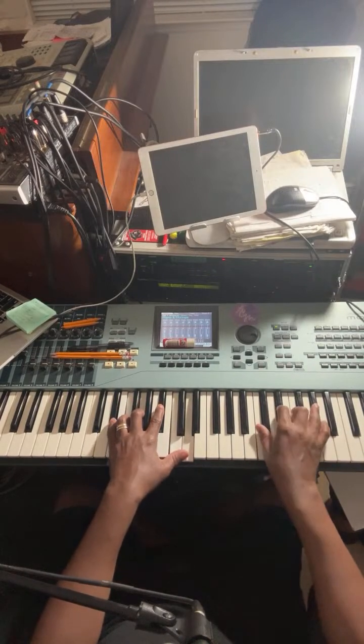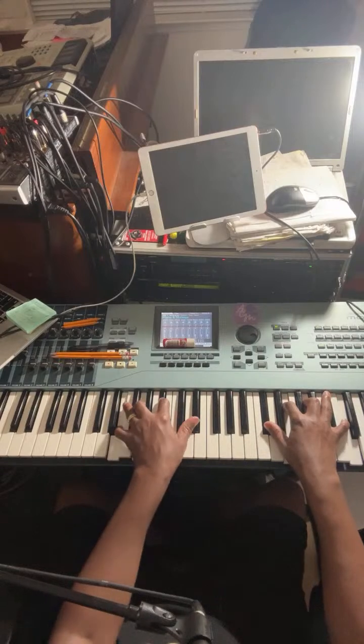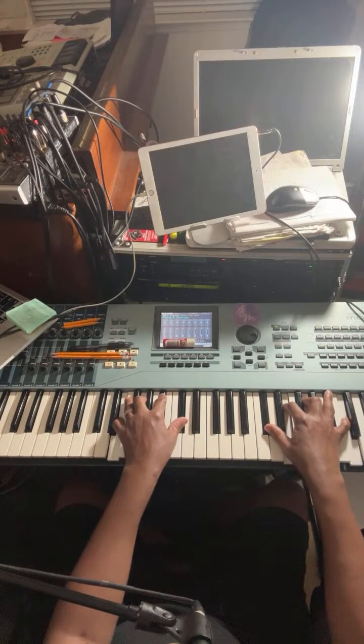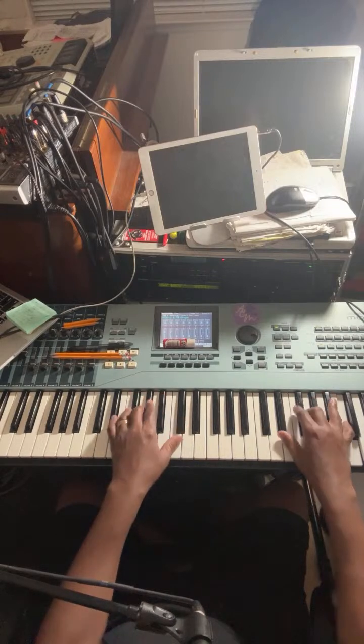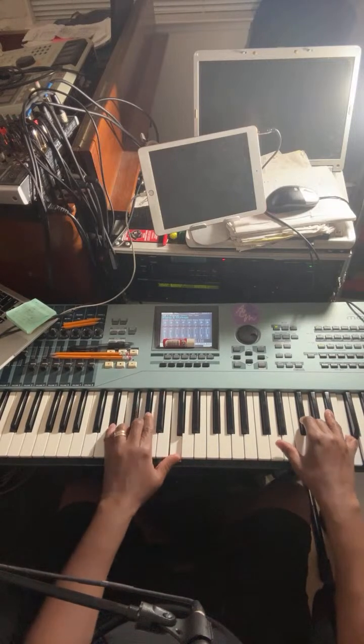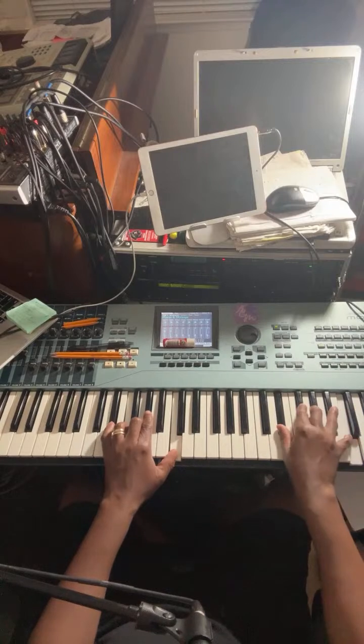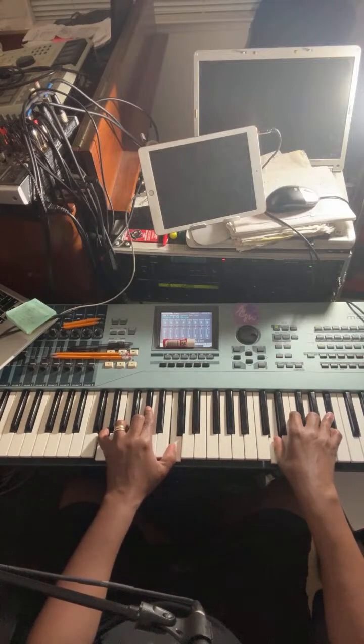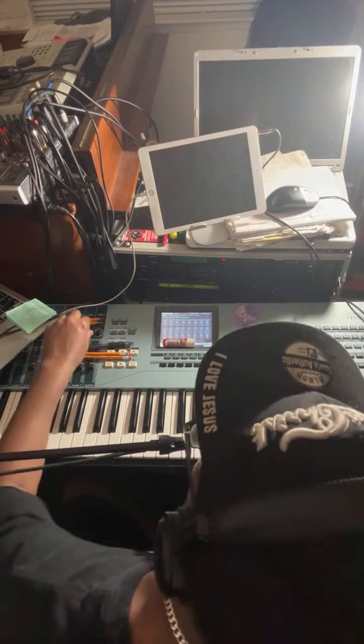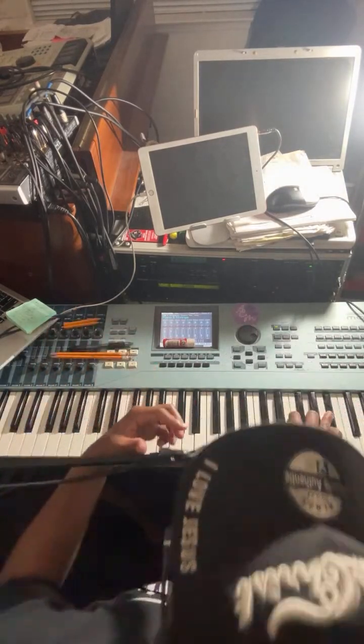Major 9 13. Ooh. E major 13. E diminished 13, sharp 5. F minor 9. F minor, see how I'm using it? And I can use this for talk music, basically.